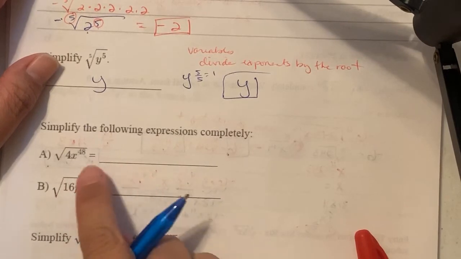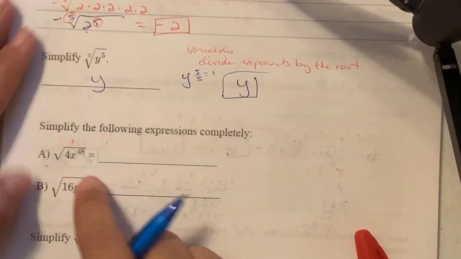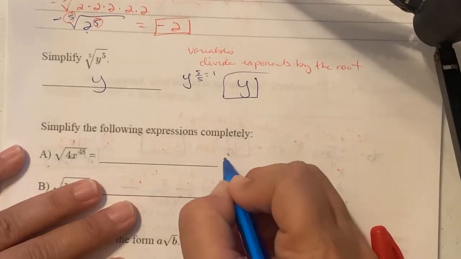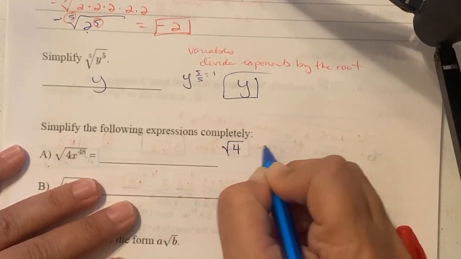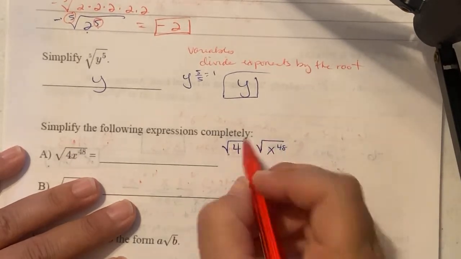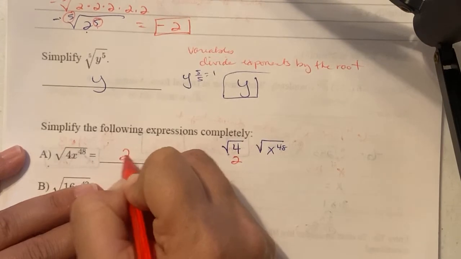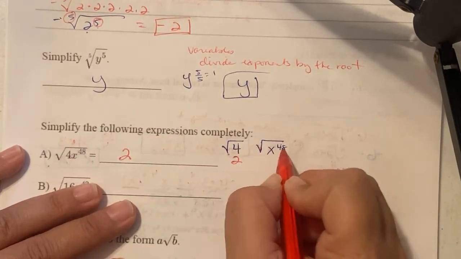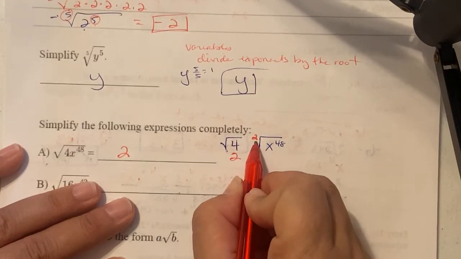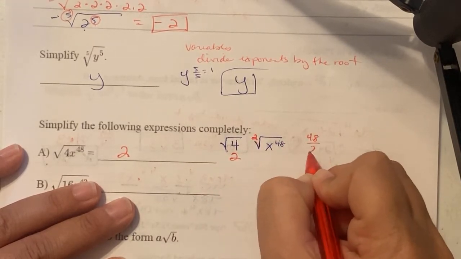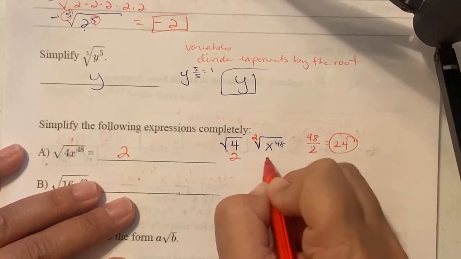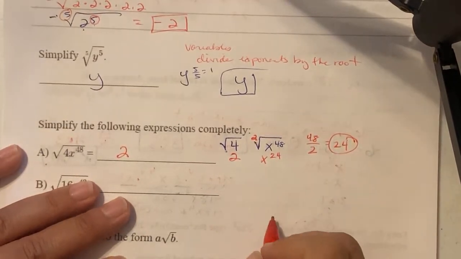Here they gave us variables and numbers. Again, because it's square roots, you're going to split them. You're looking at the square root of 4 and then the square root of x to the 48th. Square root of 4, we know that is a positive 2. Now for the x, it's the square root. Remember, the index is implied. We don't see it, but there's a little 2 in the corner. So you're taking the number 48 and dividing by 2. That gives you 24. That means 24 x's came out.